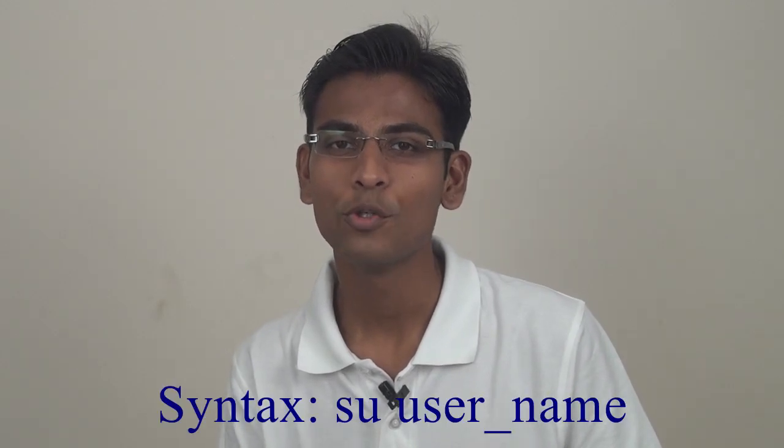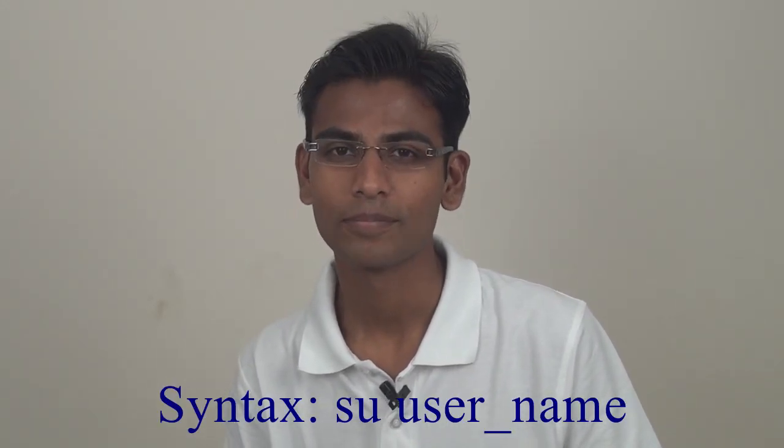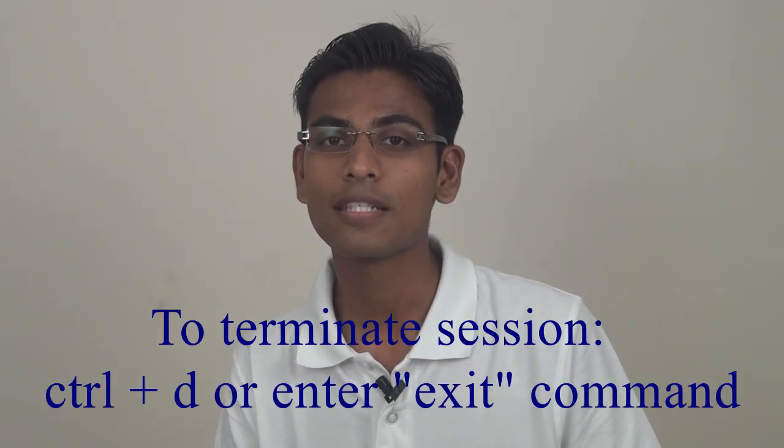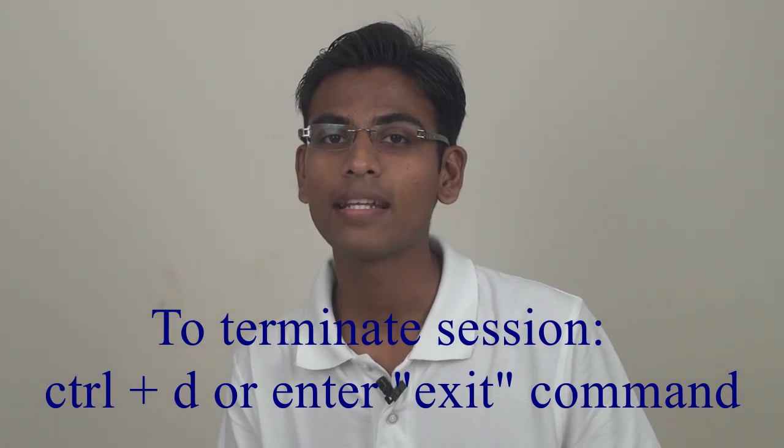The general syntax of this command is SU and username. Now if you just enter SU, then you switch to the root user account. In both cases, you need to know the password. If you just enter SU, then you need to know the password of the root user. To exit the terminal or to exit the session, you can press Ctrl+D or enter the exit command.